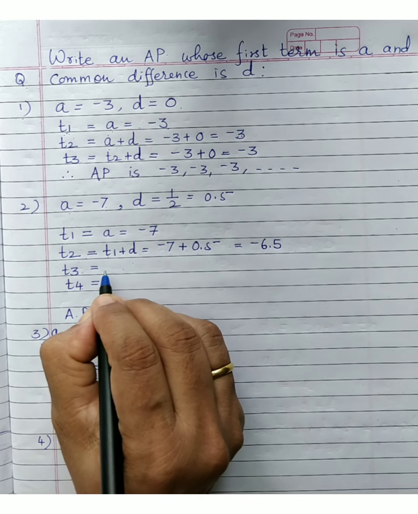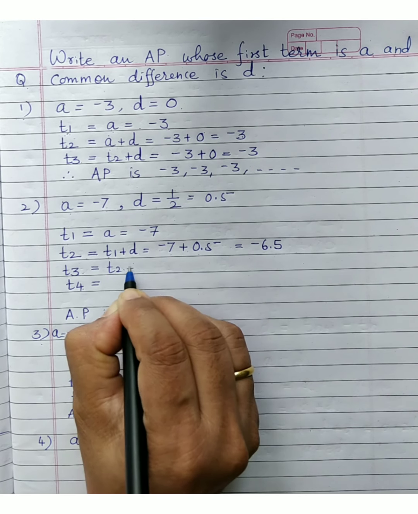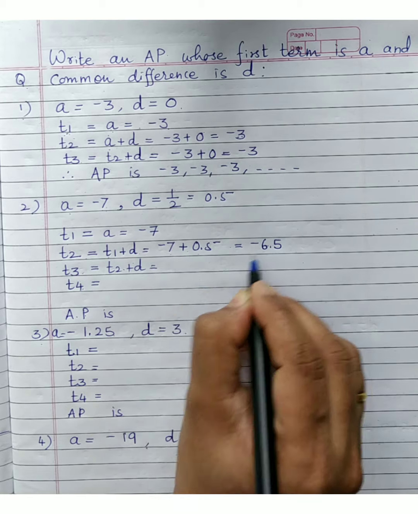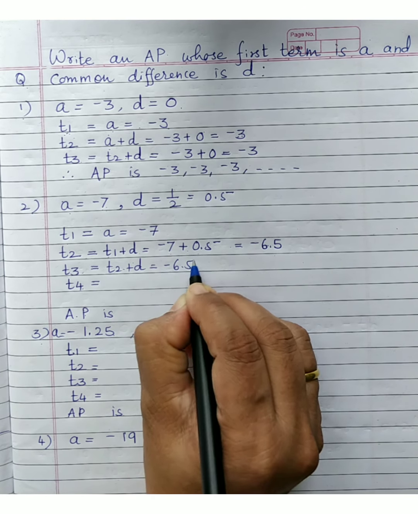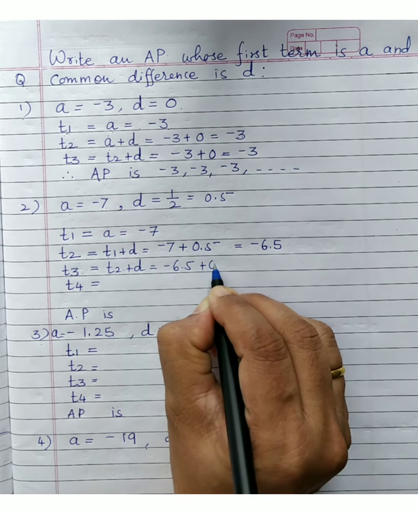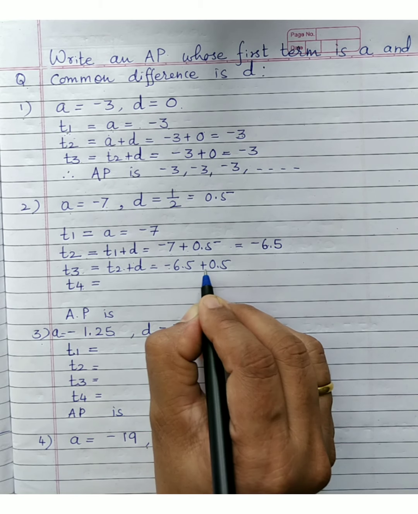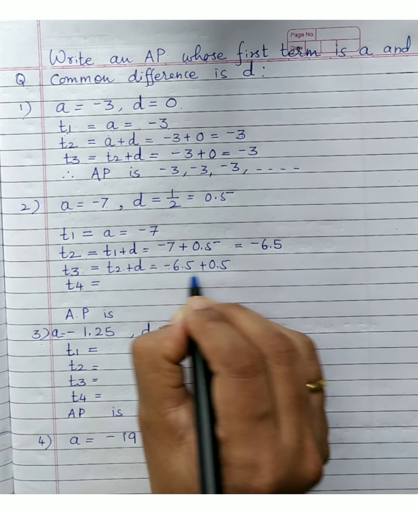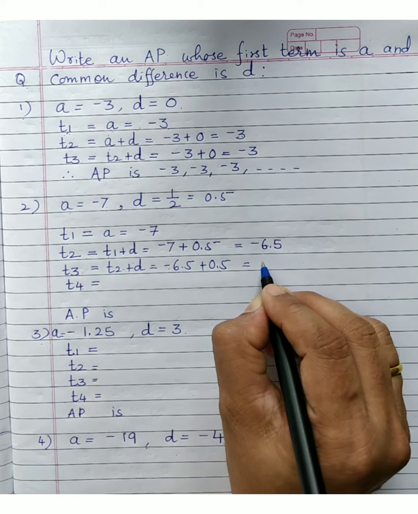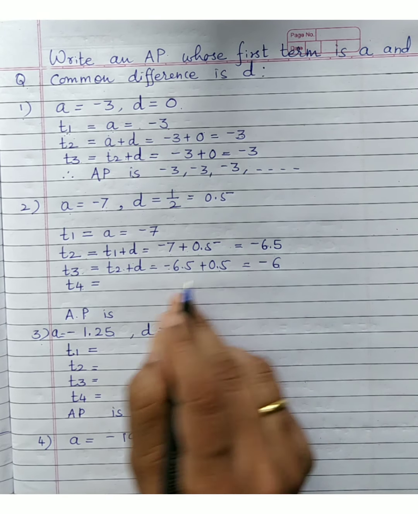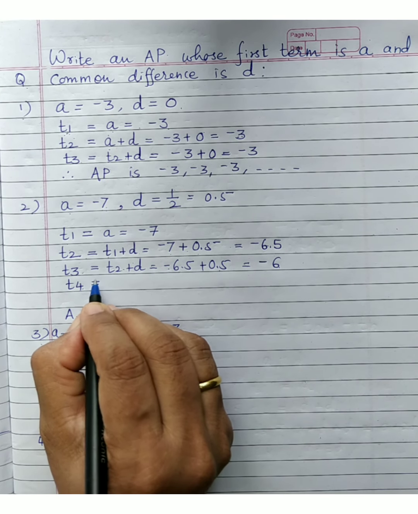Second term. T3, T2 plus D. T2 is minus 6.5 plus 0.5. Again plus minus. Minus 6.5 plus 0.5, you know the answer is what? Minus 6, being the greater number, sign minus.